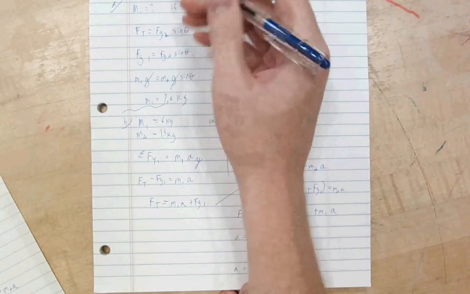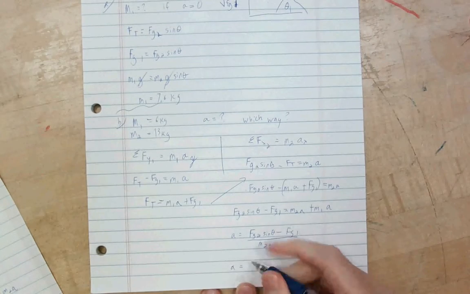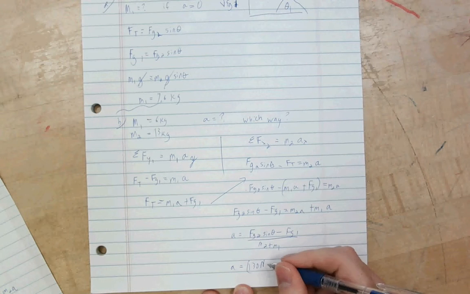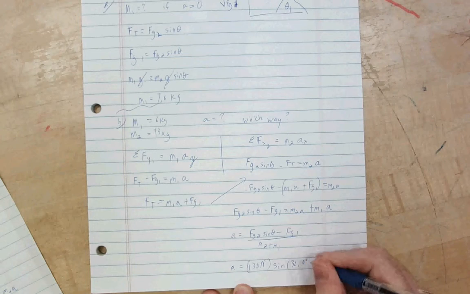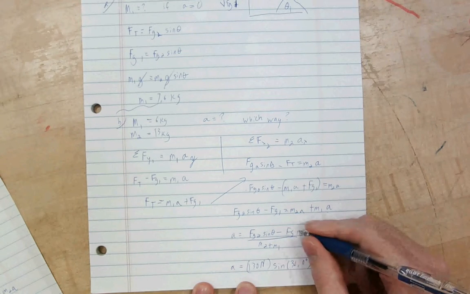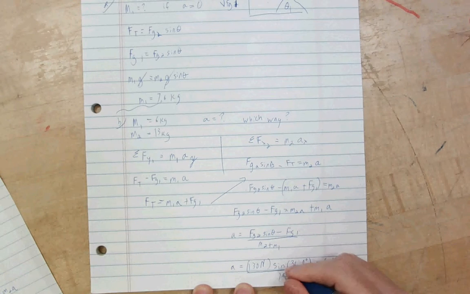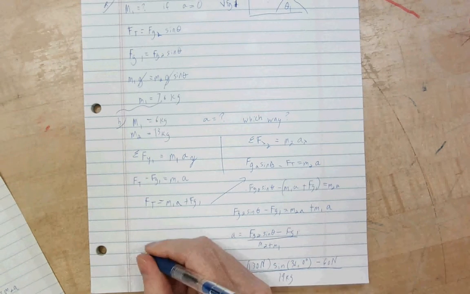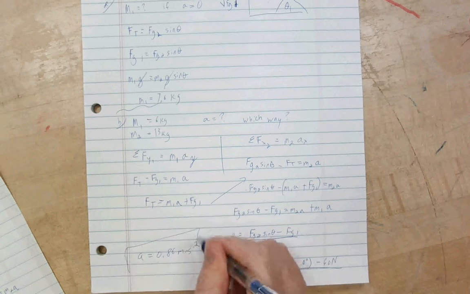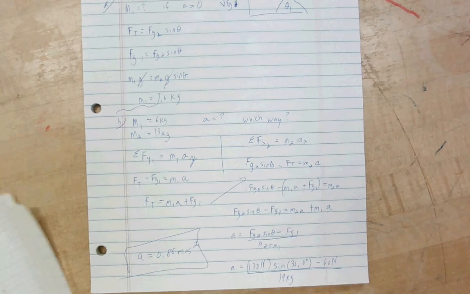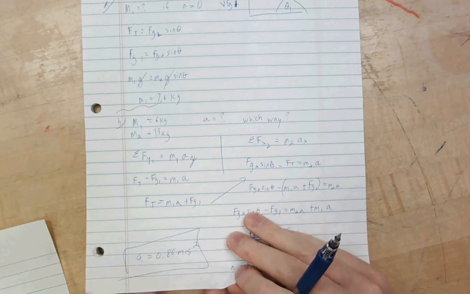Fg2 would just be 130 newtons if I use my favorite approximation that g is about 10. So 130 newtons times sine 36 degrees from the ramp minus Fg1, 60 newtons, over the sum of the masses, 19 kilograms. When I do that out, I find that a is 0.86 meters per second squared. Again, that was fast. There are other videos on a very similar problem. If you want to go back and look at that, this is just putting a bunch of things together.